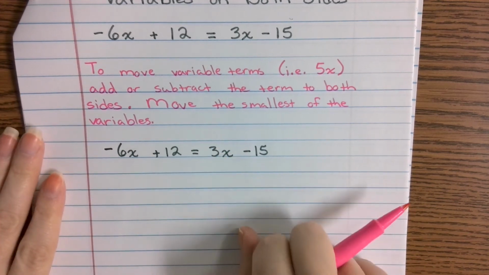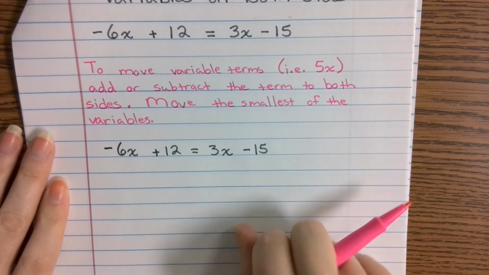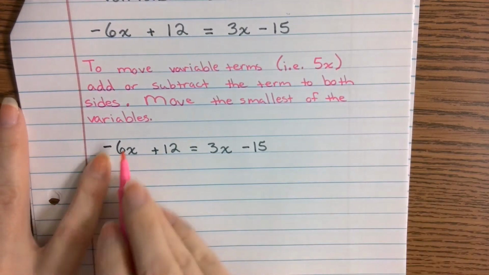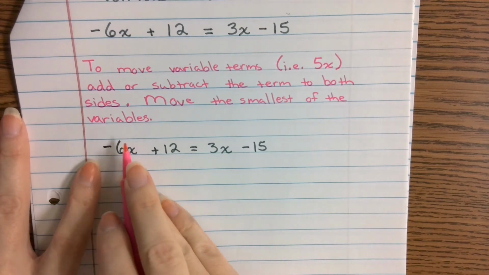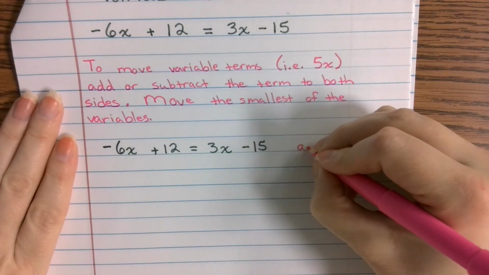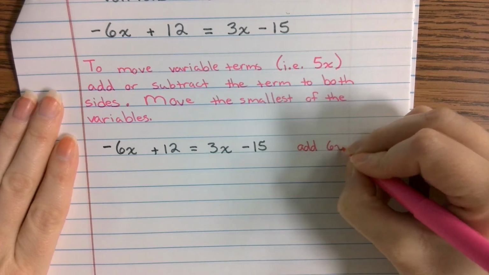Okay, so what's the opposite of a negative or a minus in front of it? The opposite would be what? What's the opposite of a negative? A positive. What operation is positive? Addition, plus.